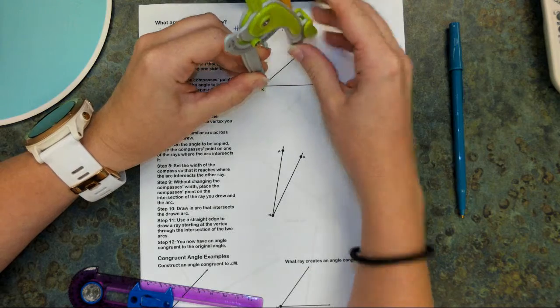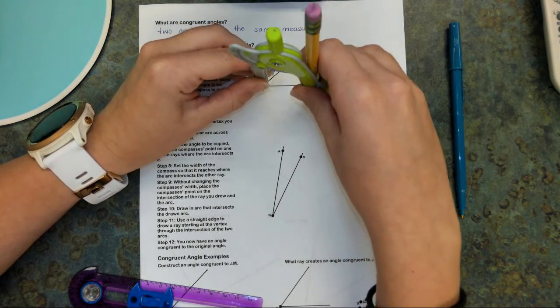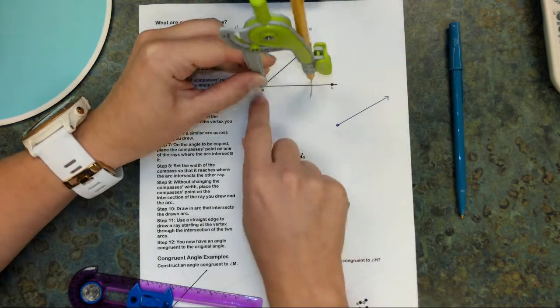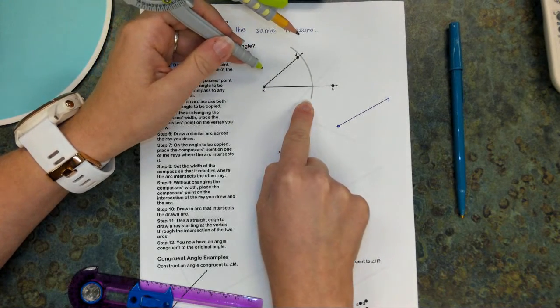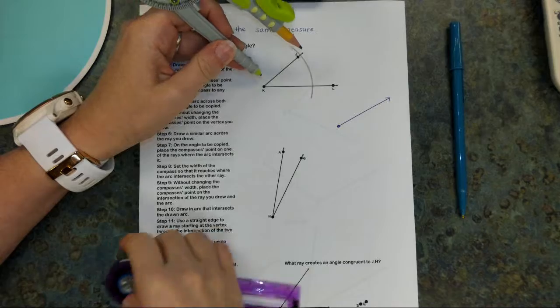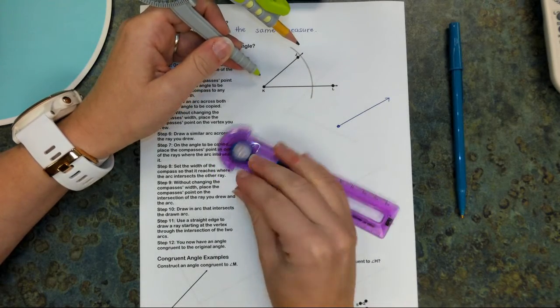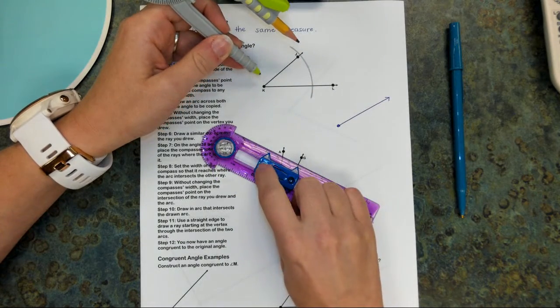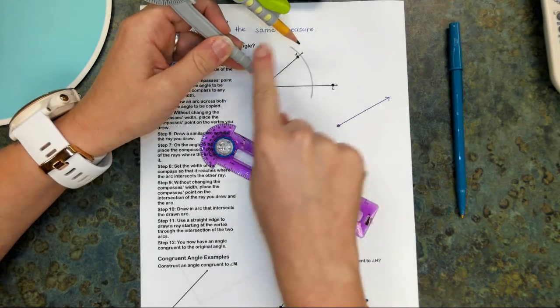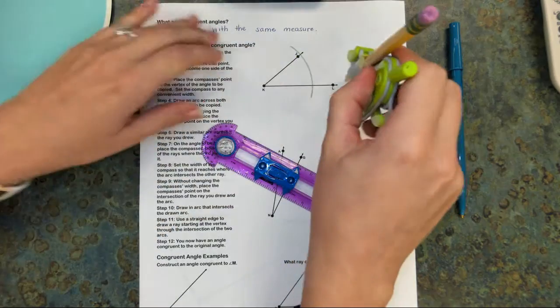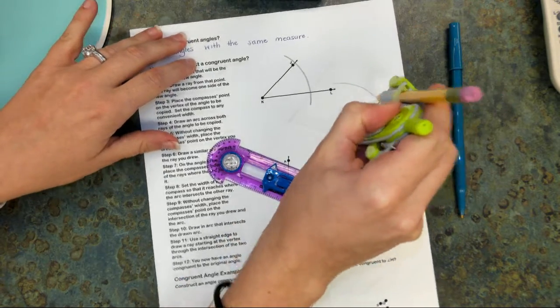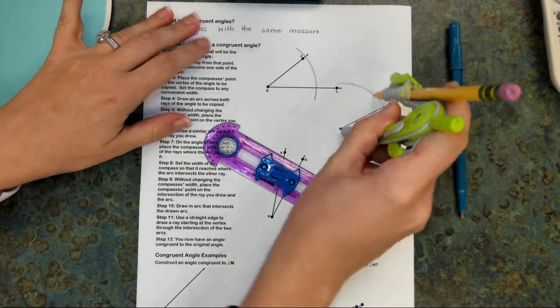So what I'm going to do is draw an arc through this angle. So point on the vertex and just draw an arc. Okay, and point, remember, is equivalent to bullseye, and pencil is equivalent to the hole. I am not going to change this at all. And I'm going to draw an arc over here as well. So same exact size.